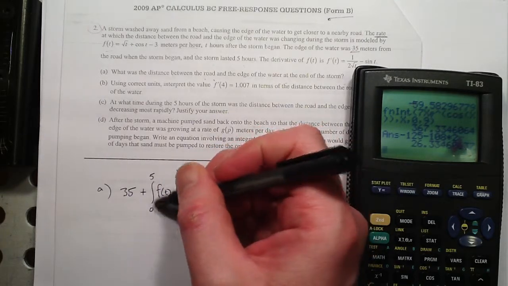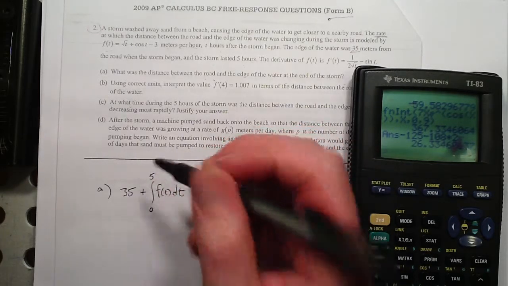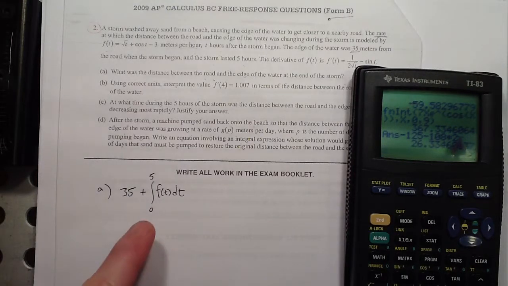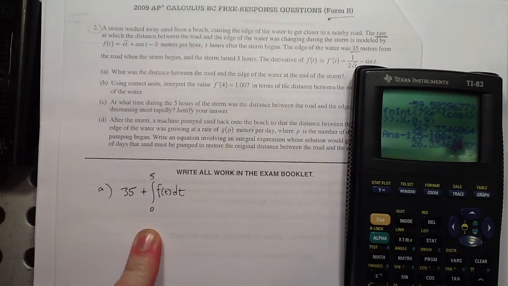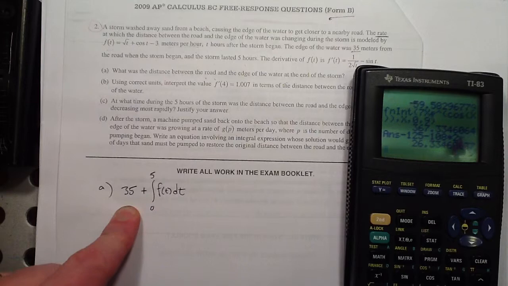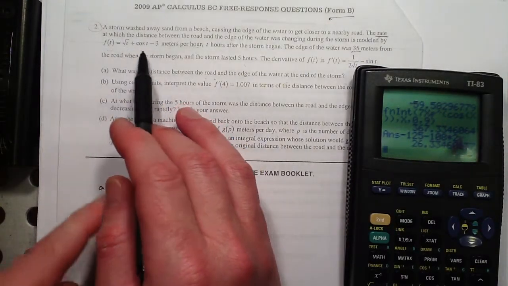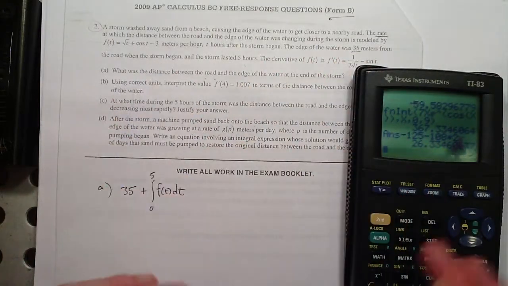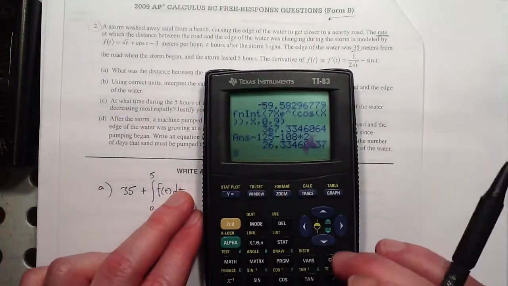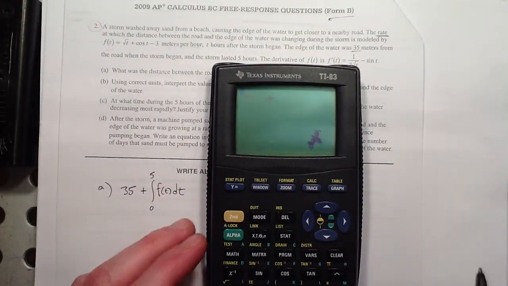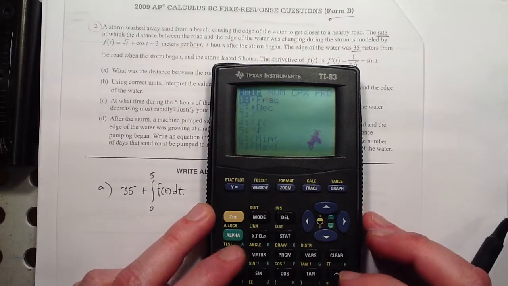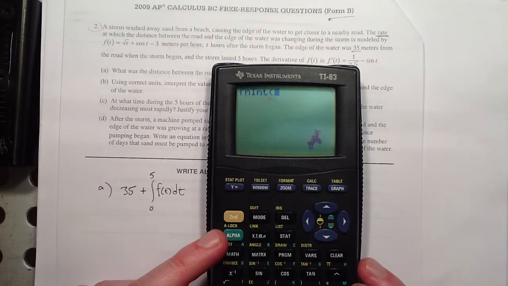Again, the integral of the rate gives us the total amount of change. I'm going to do that first and make sure it comes out to be negative, because we know that it's getting closer to the road. I think the rate that they gave us will have a negative sign on it when that distance is dropping. Let's make sure. So, Math 9.